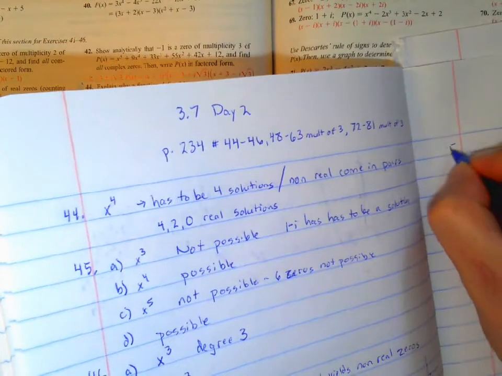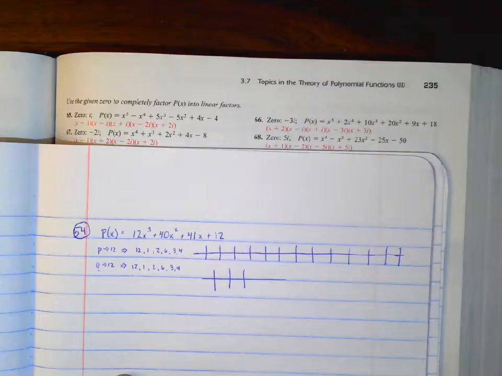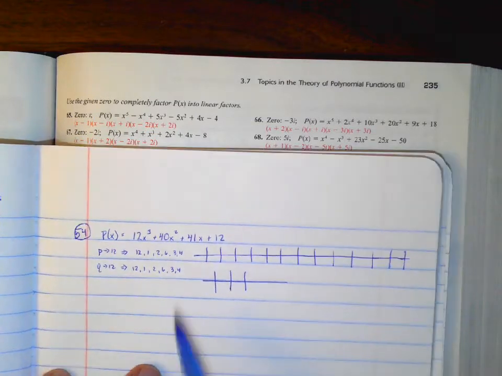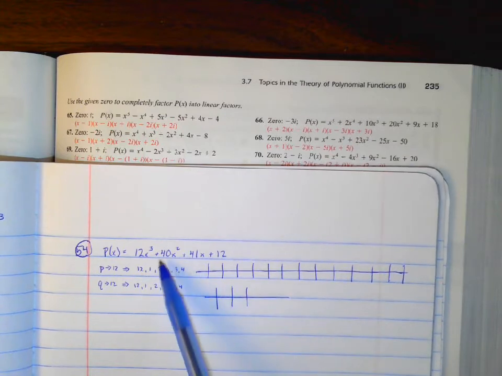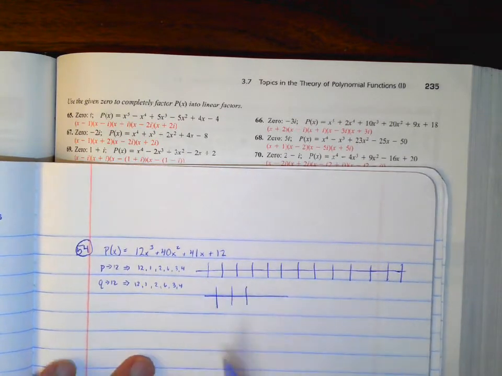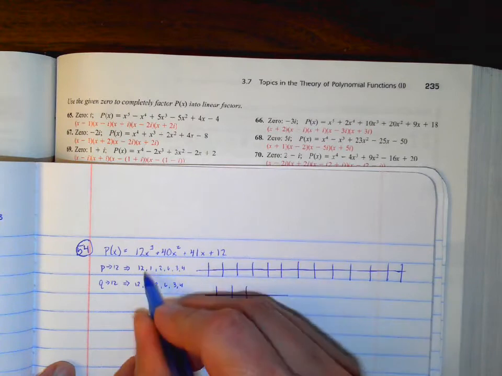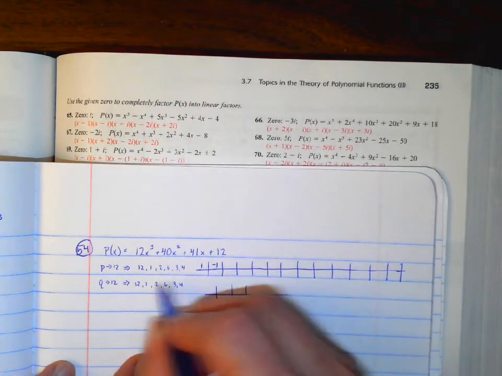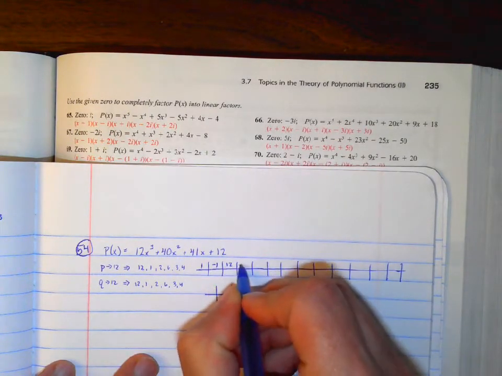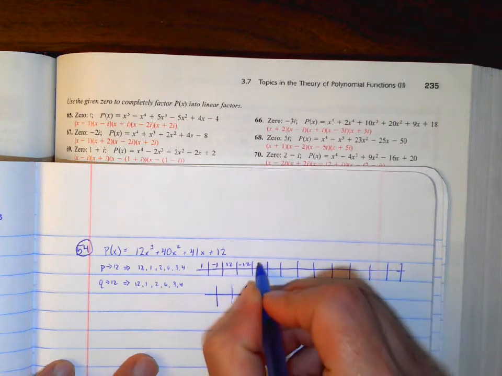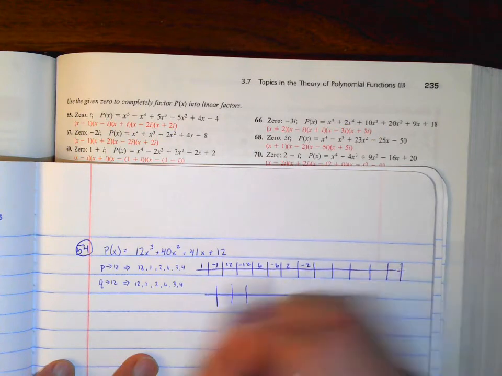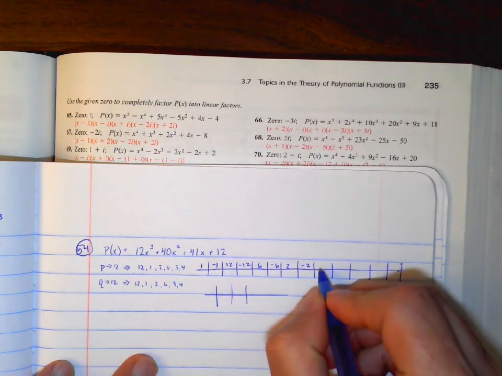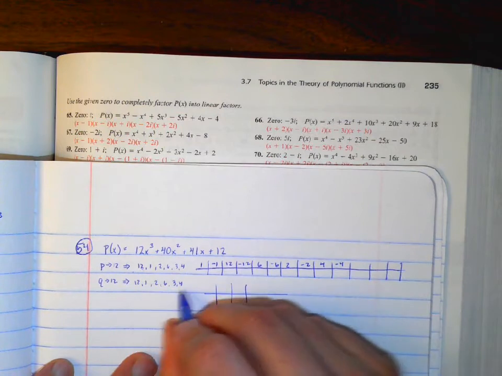Okay, number 54 says to use irrational zeros, so thinking about all the rational zeros that are possible to create factors. Okay, so these are 12 over 12 is 1, 12 over 1 is 12, 12 over 2 is 6, 12 over 6 is 2, 12 over 3 is 4, 12 over 4 is 3.